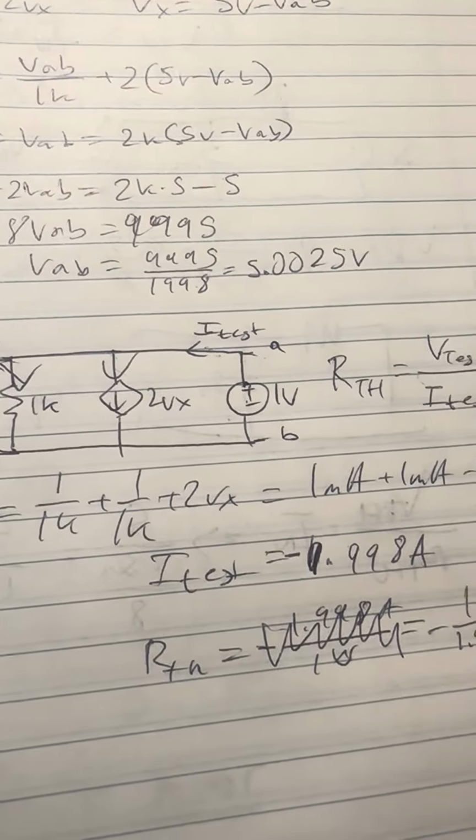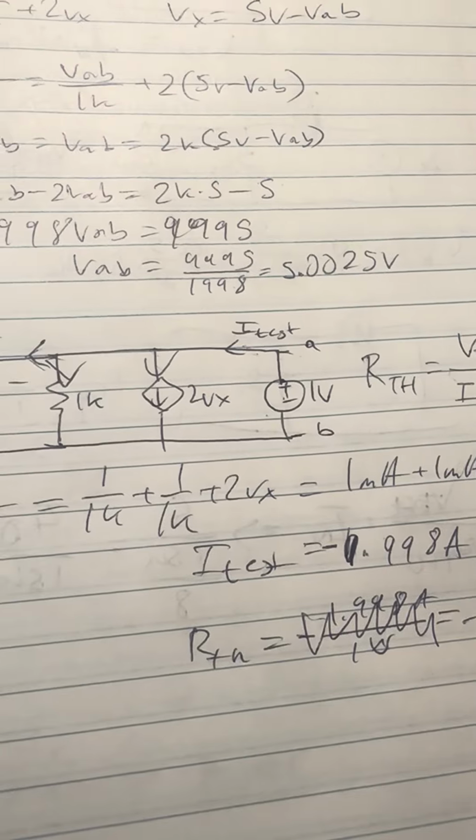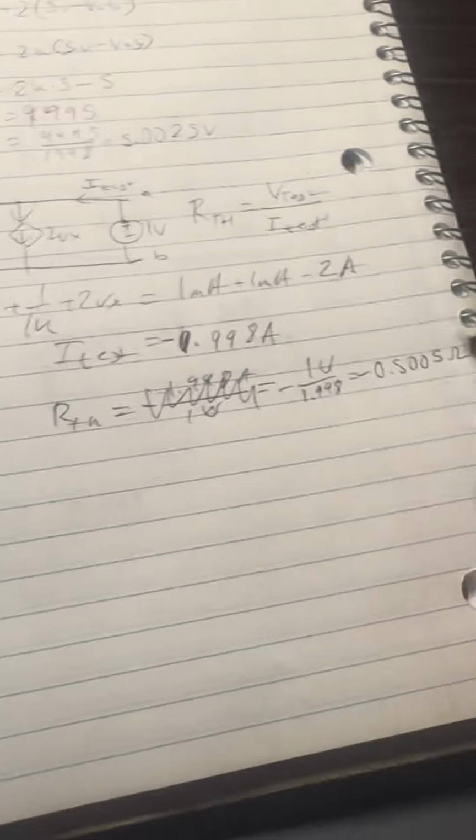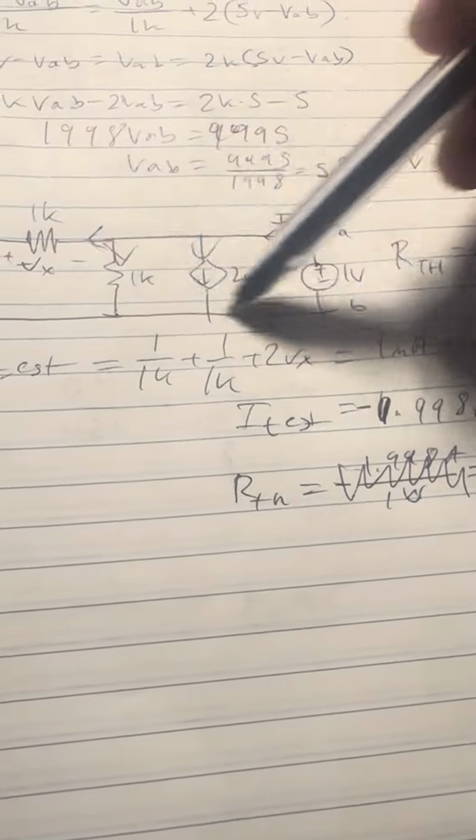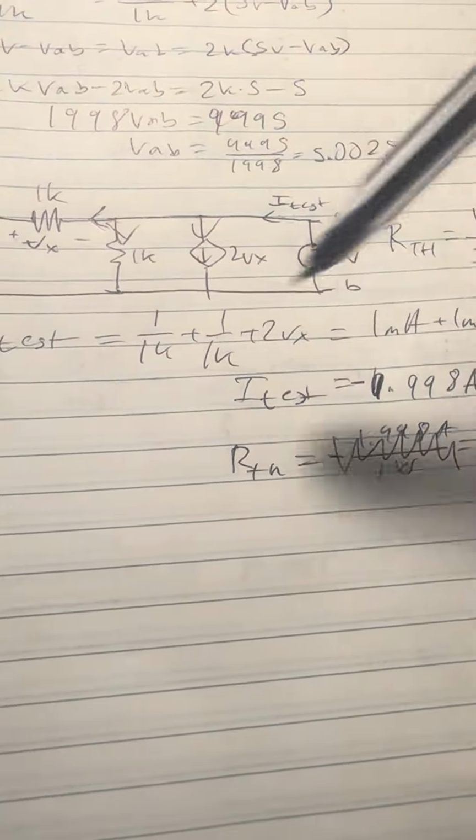According to my calculator, that was negative 0.5005 ohms. As you can see, the resistance is negative, because this dependent source can change things. It can make it almost like negative resistance, or really small, even though these are pretty large resistors.